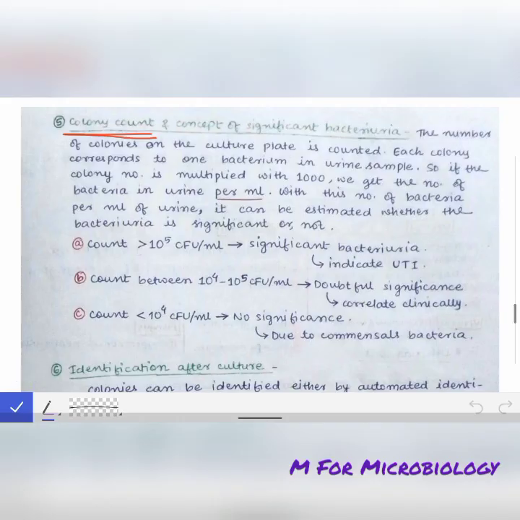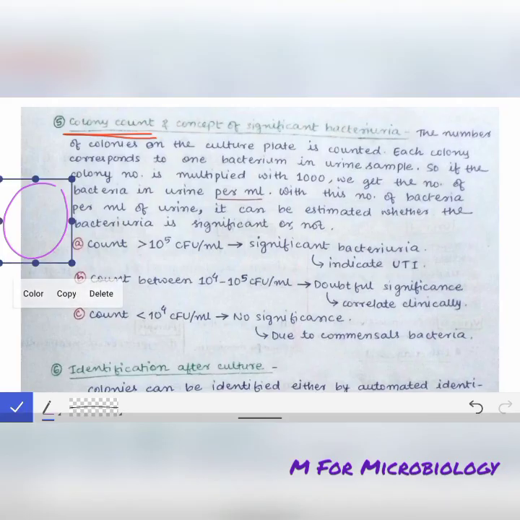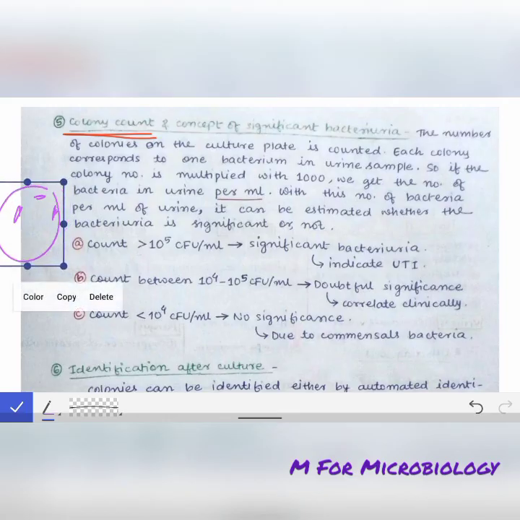We inoculate, and in the urine the number of bacteria is very less. So all the bacteria form discrete colonies like this. They form the discrete colonies.